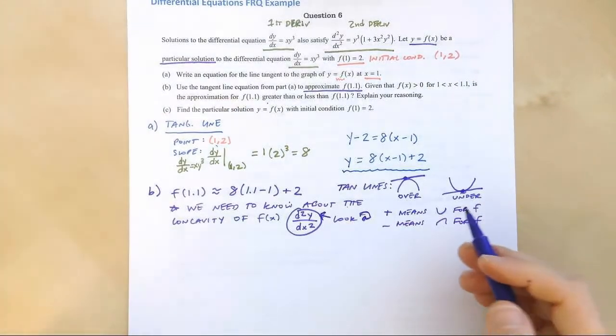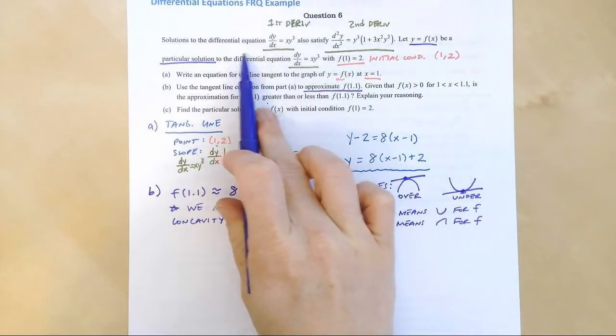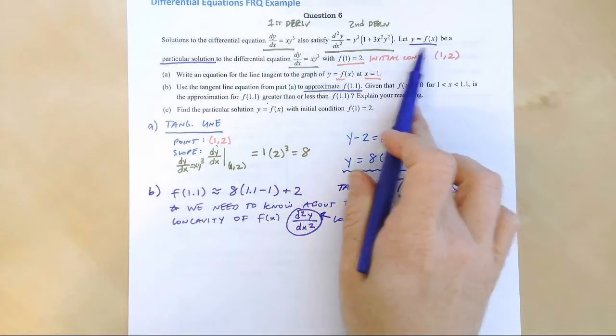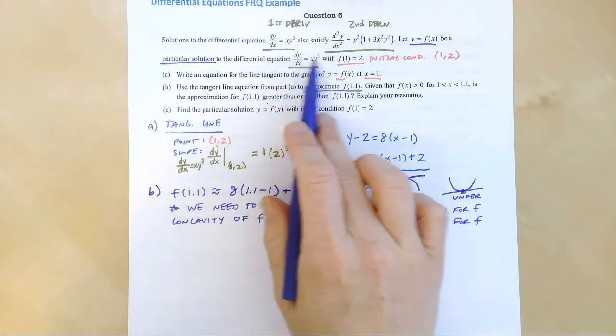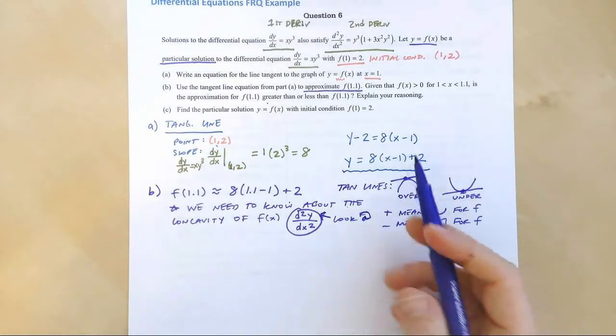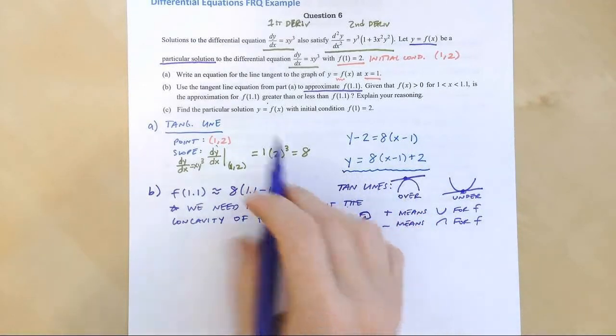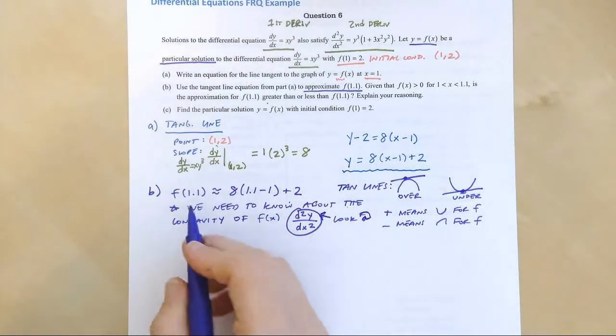It doesn't mention anything about the second derivative being positive or negative. I'm reading through, and I don't see anything specific about that. So, what else was given to us? Where was our tangent line drawn? A tangent line at x equals 1.1.